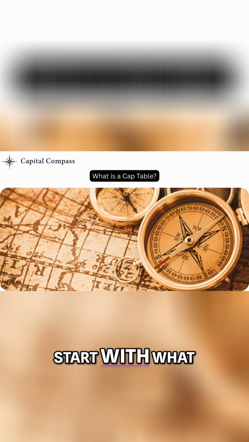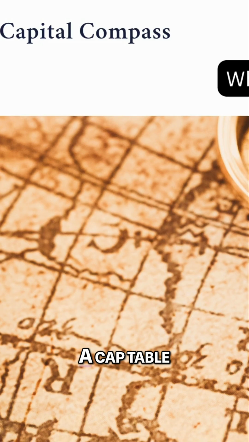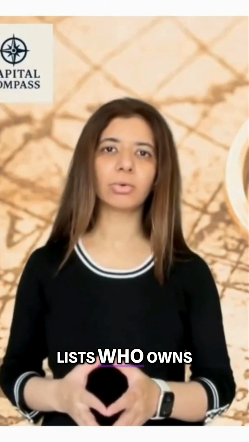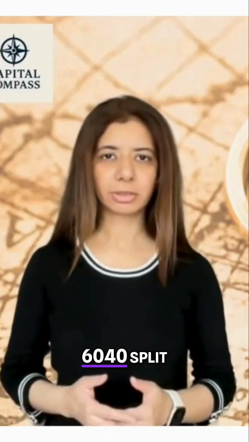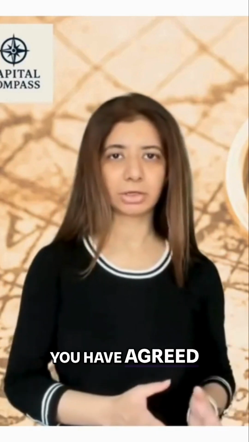So let's start with what actually is a cap table. Cap table, short for capitalization table, is a spreadsheet that lists who owns how much of your company. In the early days, it's just you and maybe a co-founder. Two rows. You each own 50%, or a 60-40 split, whatever split you have agreed to.